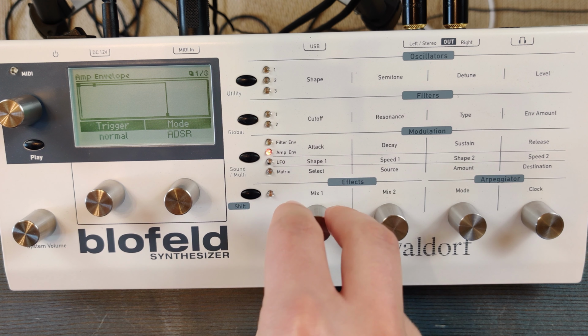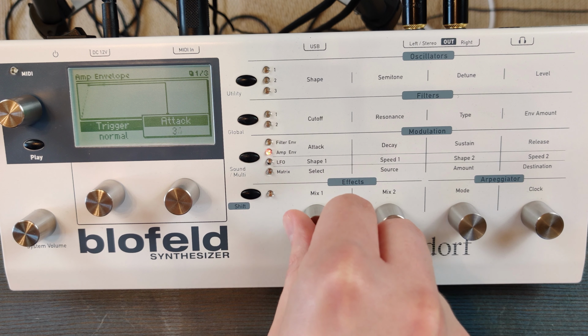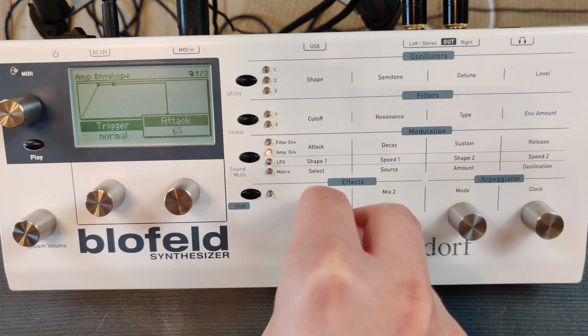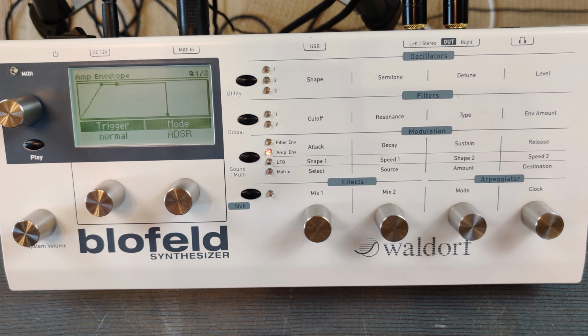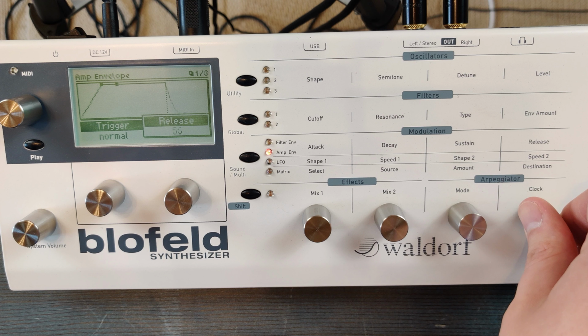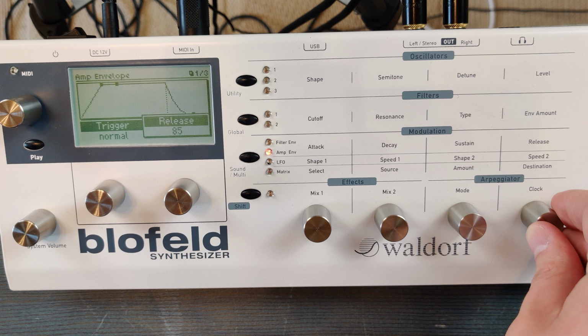And now the amp envelope. The amp envelope will be changed to one envelope with some attack and a lot of release. And that's important because the amp envelope will be always applied to both oscillators and both filters equally.